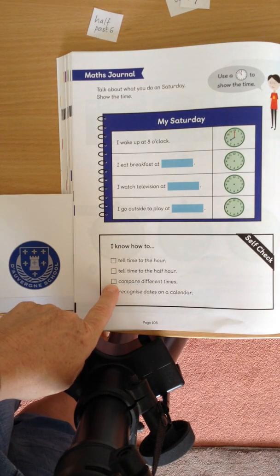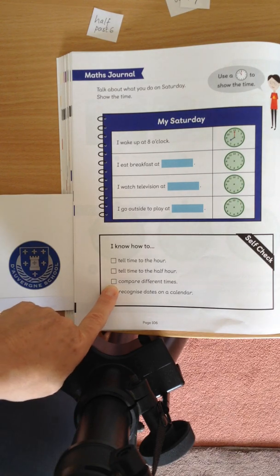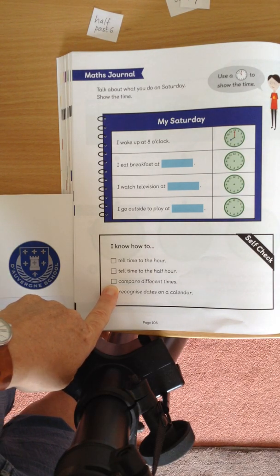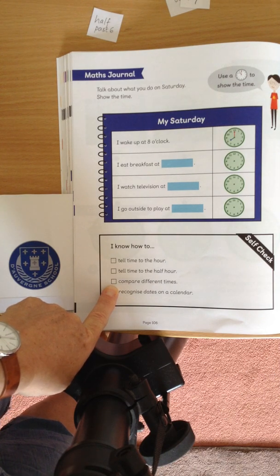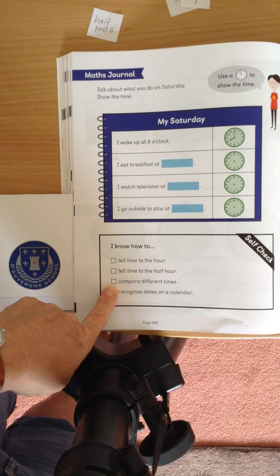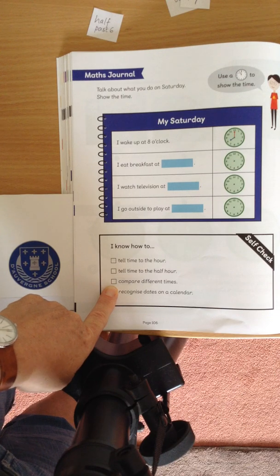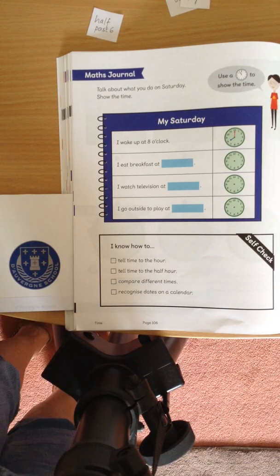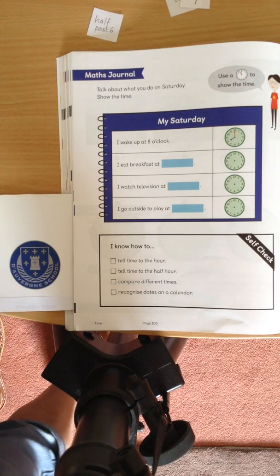Can you compare different times? Which is earlier, which is later? Can you do that? Is 3 o'clock before 4 o'clock? Is 3 o'clock earlier than 4 o'clock? 4 o'clock is later than 3 o'clock. Can you do that? And can you recognise dates on a calendar? See if you can do that.